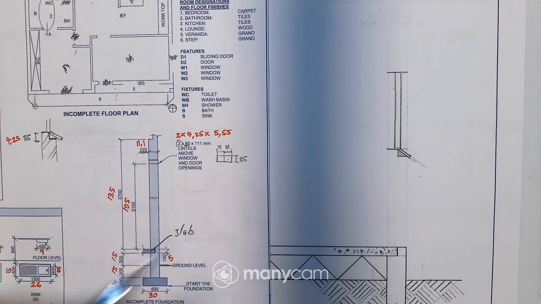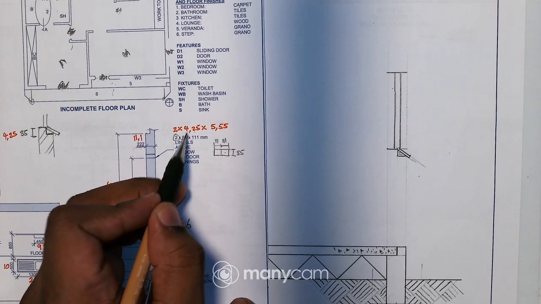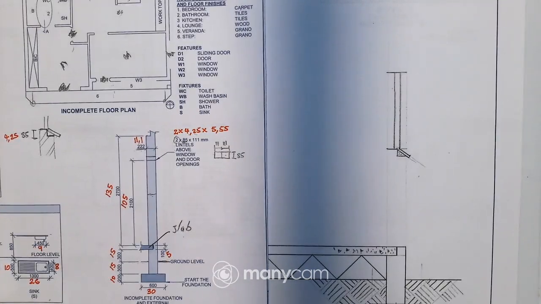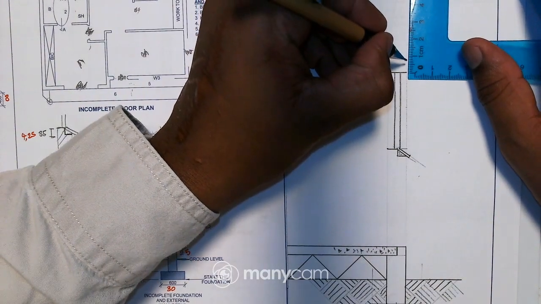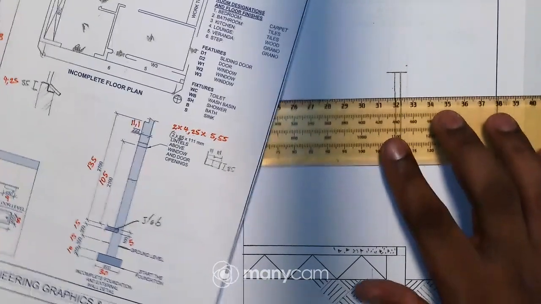Okay, so the height, it's 85. So obviously I converted that. I got 4.25. I can just make it 4. So from here I'll measure 4 going up like that.